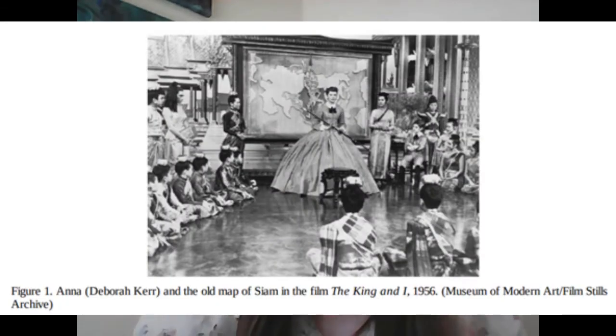So the first one is one of the scenes that is used most often in scholarship, and it's used for several different reasons. In this part of the musical, Anna is teaching the children and the other wives a map of the world. And the first one she shows is a more East Asian centric perception of the world, where Siam looks fairly big, especially in relationship to Burma, for instance. And that is the Siam worldview.